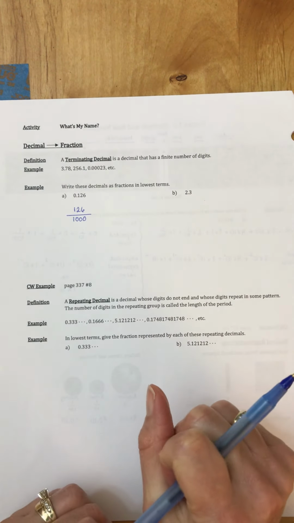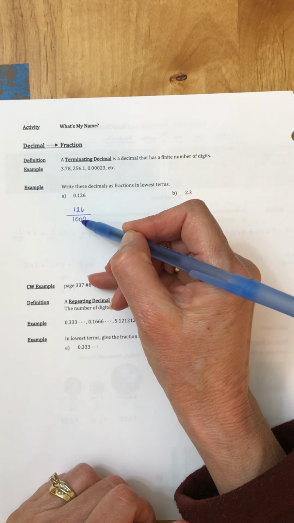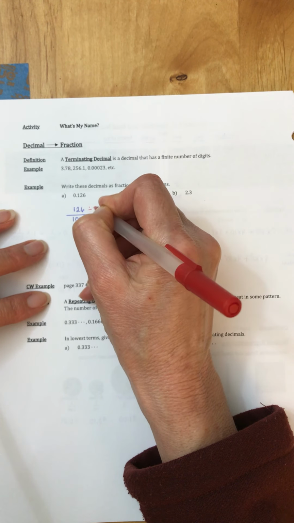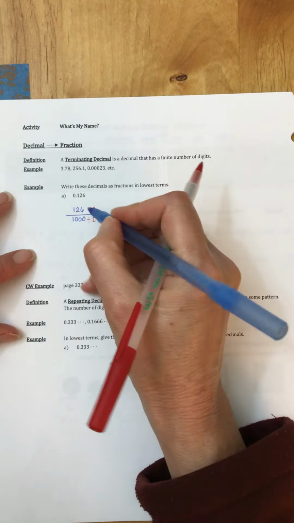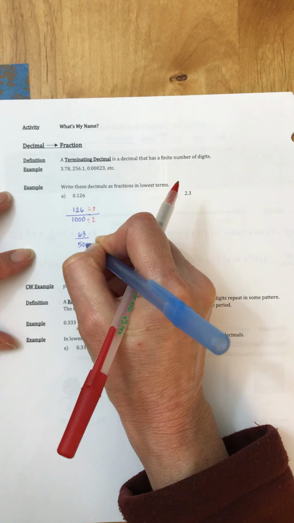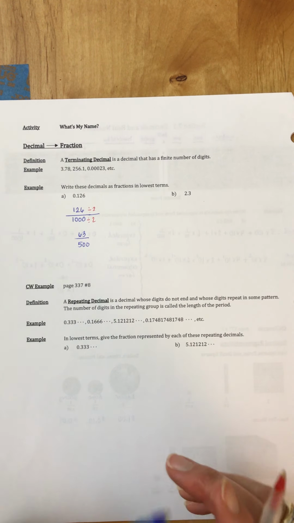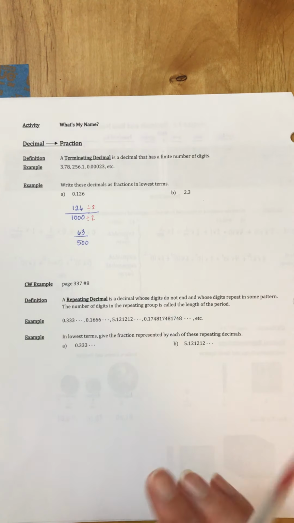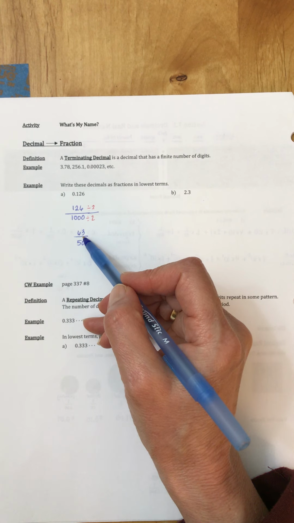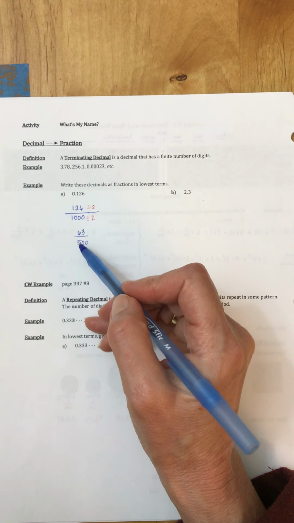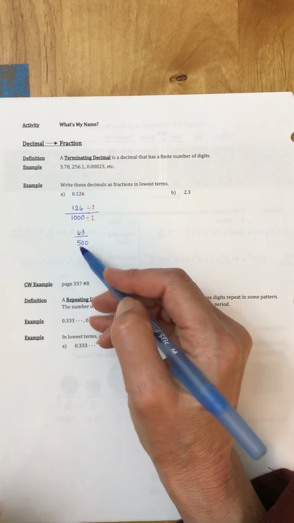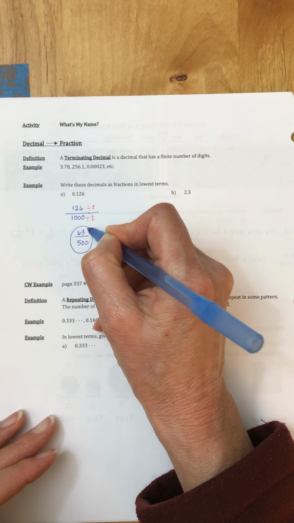But now we have to decide, is it in lowest terms? When I look at the numerator and denominator, I see definitely not, because they both are even. So let's go ahead and divide by 2. When we divide by 2, the numerator becomes 63, and the denominator becomes 500. So now we have to ask ourselves again, is this lowest terms? So I think about what's in the number 63. What divides in evenly? Well, 7 and 9 is 63. 9 is just 2 3s. Well, 7 doesn't go into 500 and 9 doesn't go into 500, neither does 3. So we're done here. That's lowest terms.